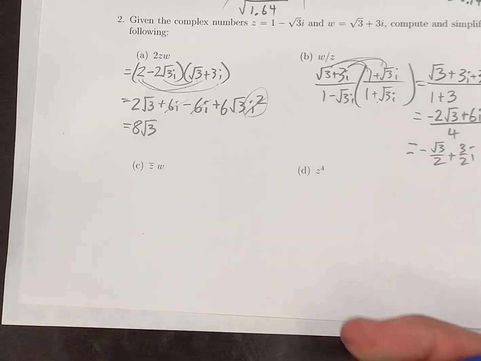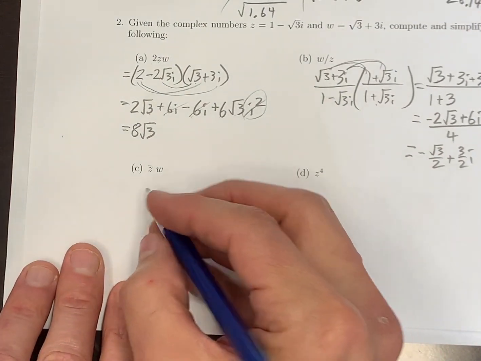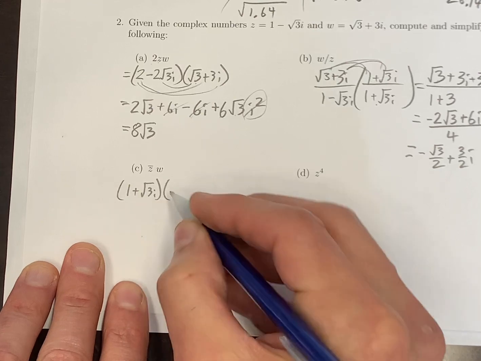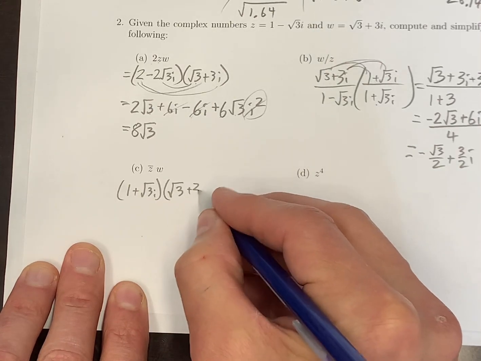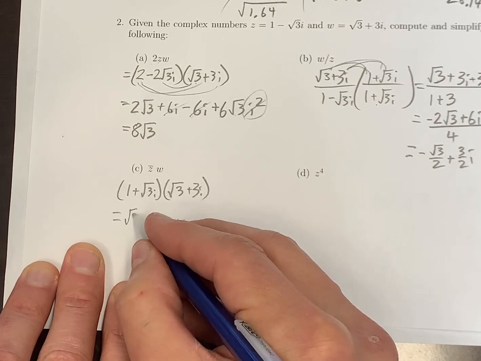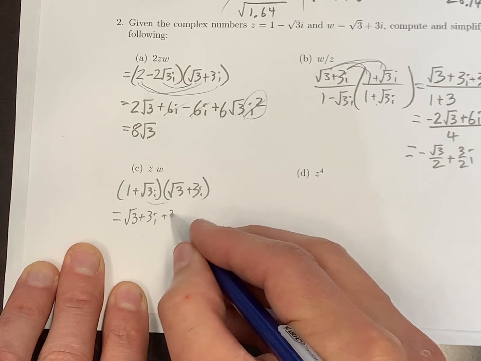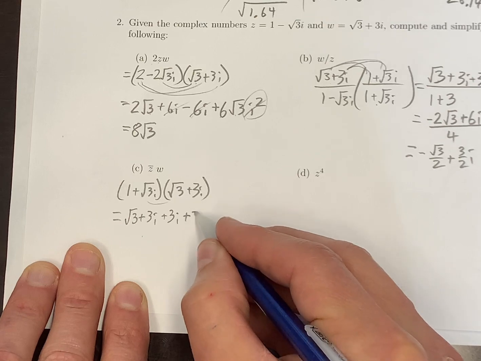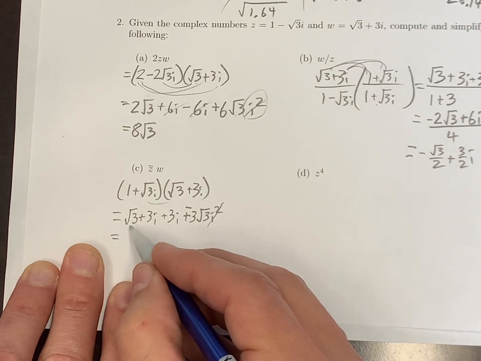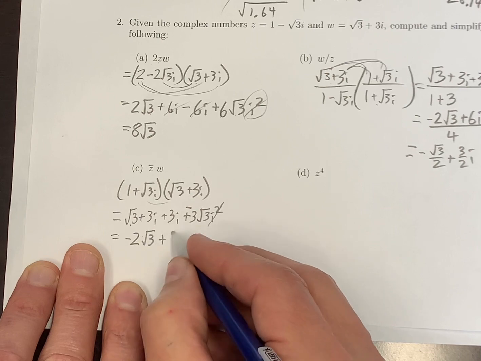Okay, 2 more to go. What is the conjugate of z? Well, the conjugate of z is 1 plus root 3i. W is root 3 plus 3i. So, again, distributing everything, I get a root 3. I get a 3i. I get another 3i. I get a plus 3 root 3i squared. i squared makes that negative. So I have root 3 minus 3, which becomes minus 2 root 3 plus 6i.